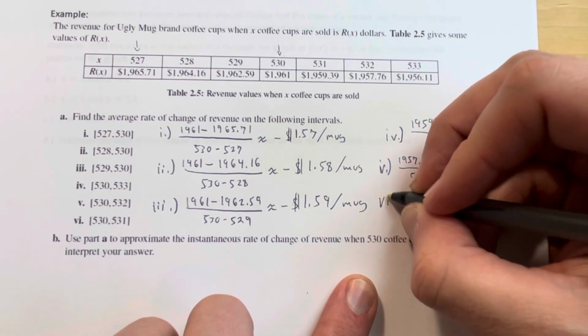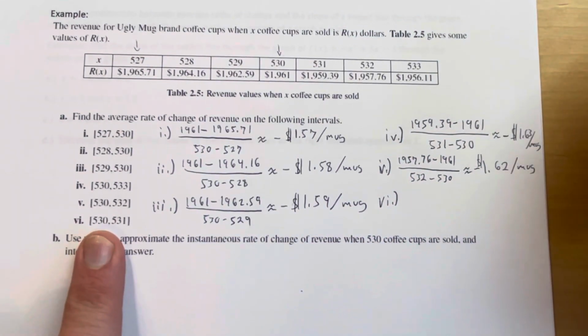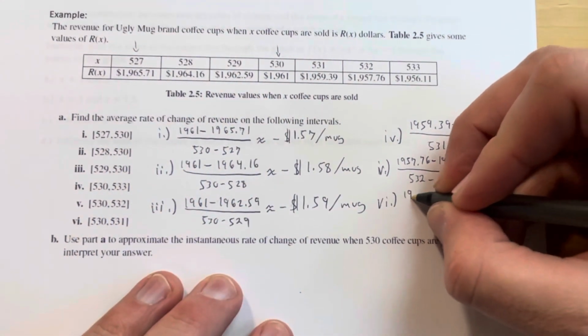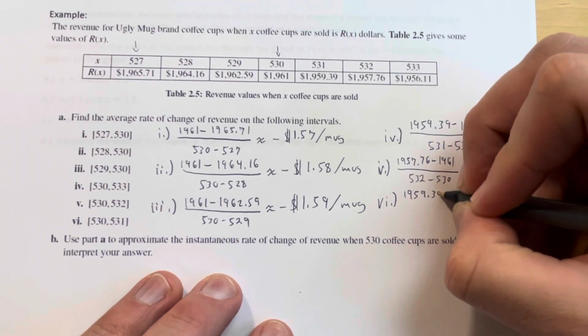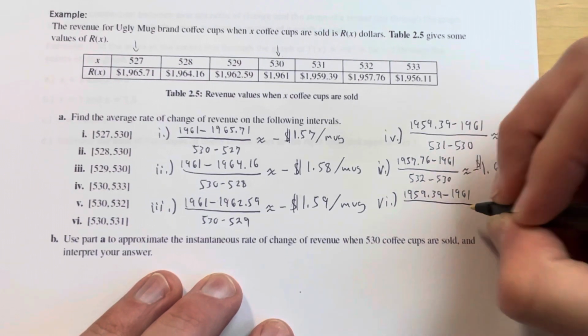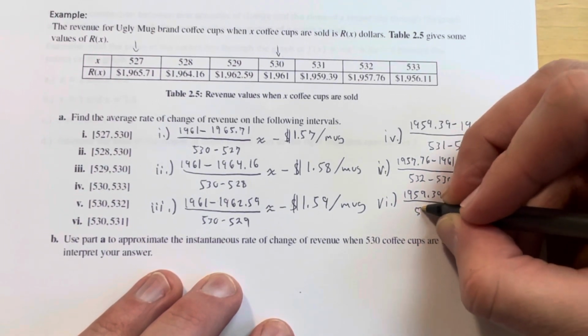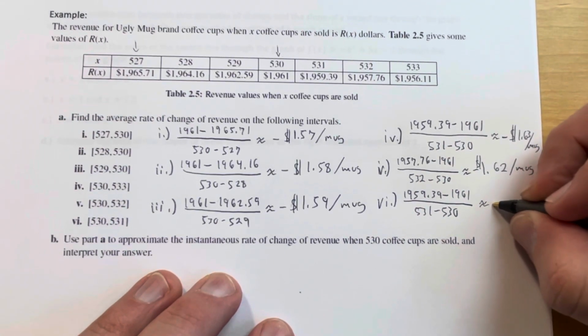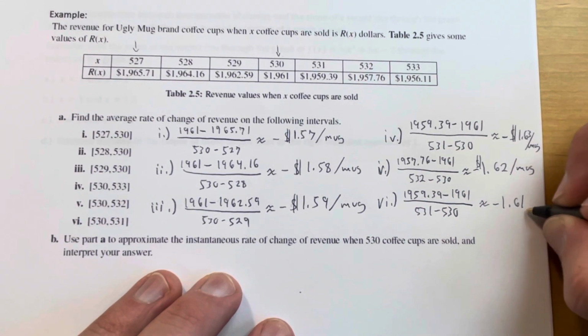And then finally, number 6, the interval from 530 to 531. These two columns, I have 1959.39 minus 1961 over 531 minus 530. This comes out to approximately negative $1.61 per mug.